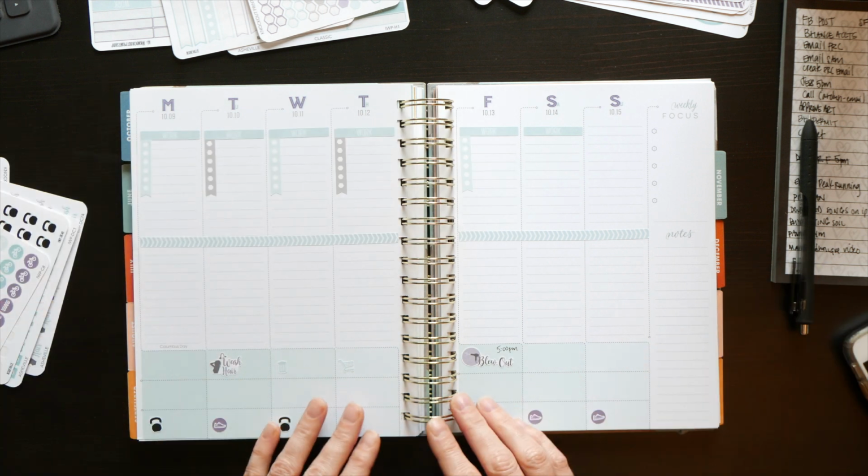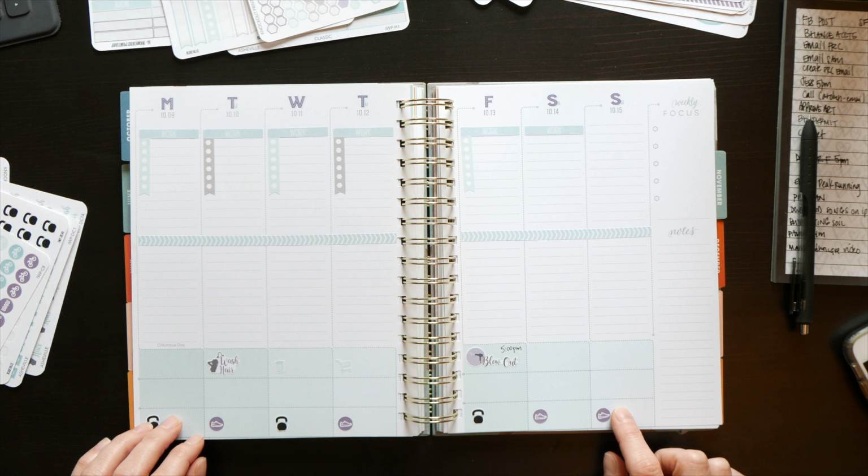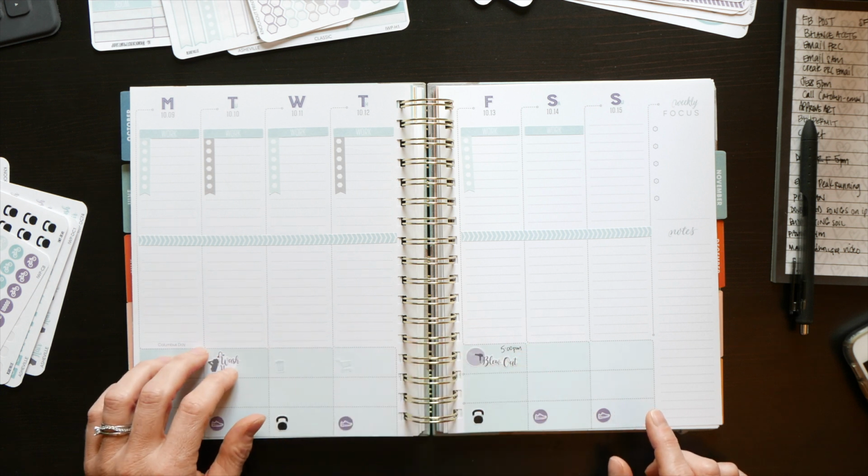Okay, so we got workouts in here. That's usually what I use my bottom column for. Home stuff is in here.